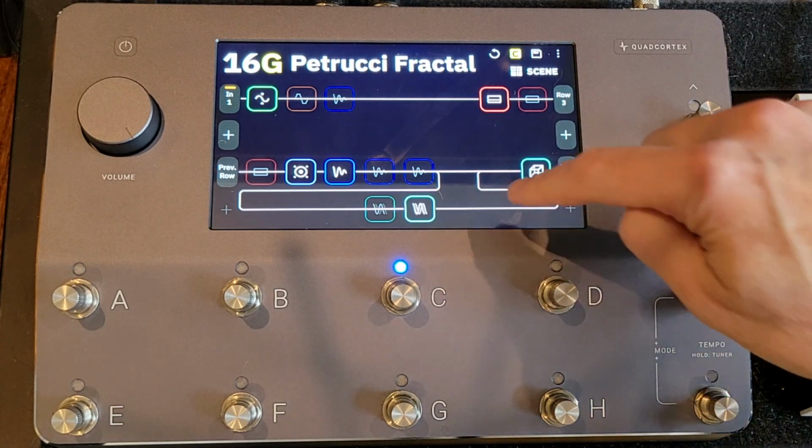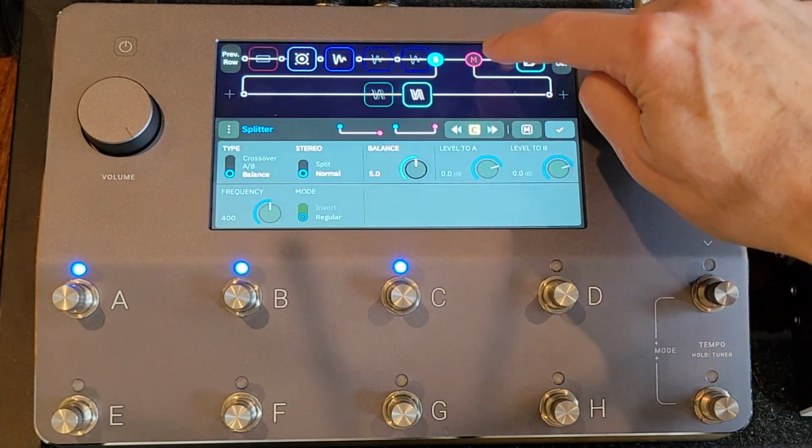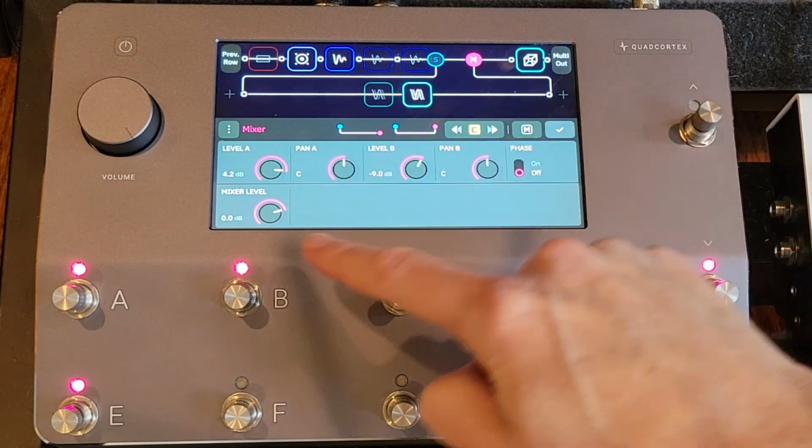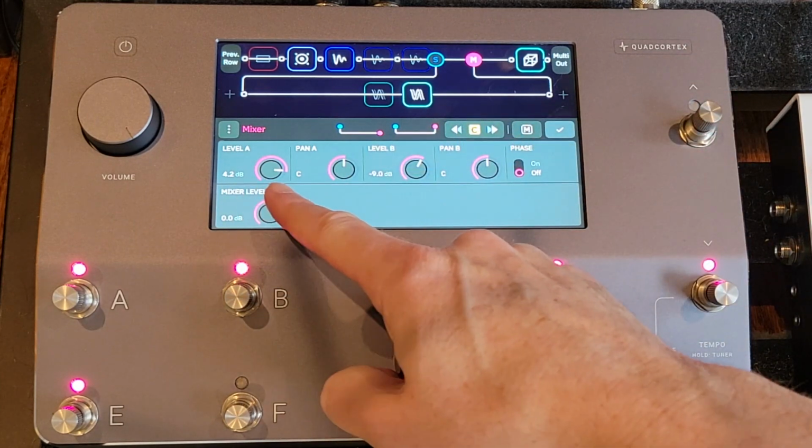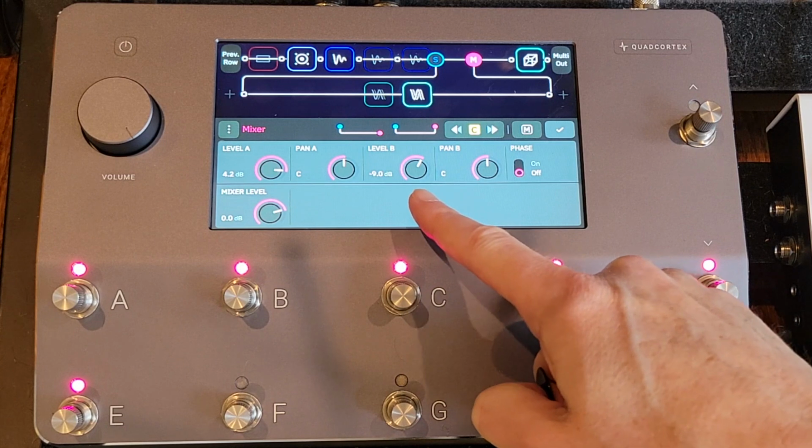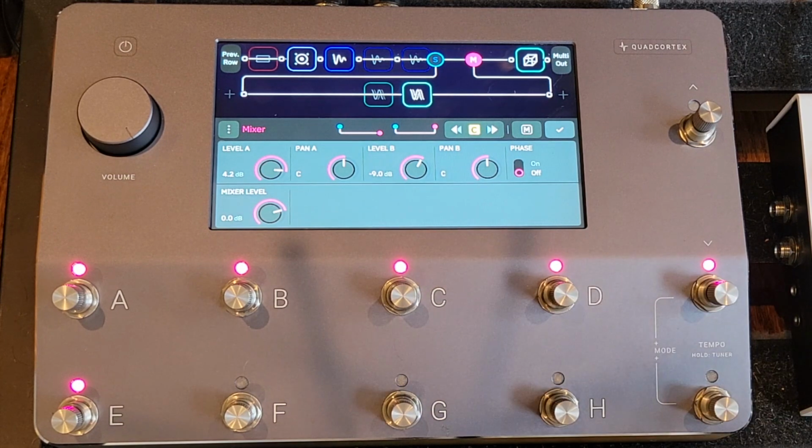So that's what I've done here. And I am adjusting the mix coming back in. You can see the dry path, which is A, I'm pushing a little bit and then I'm pulling back on the wet path a little bit, just for me to balance out the amount of delay in the signal from my ear. You can adjust this yourself if you want.